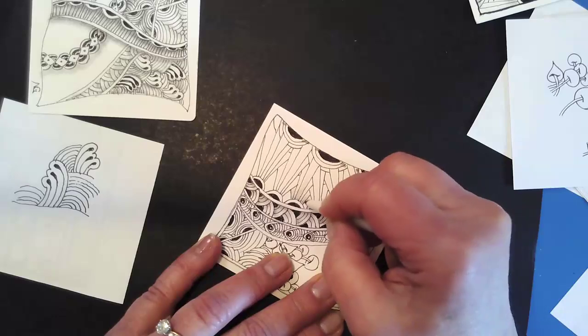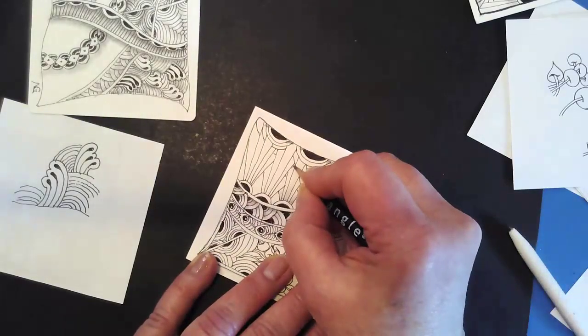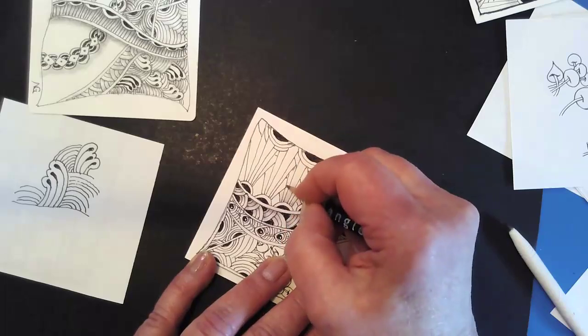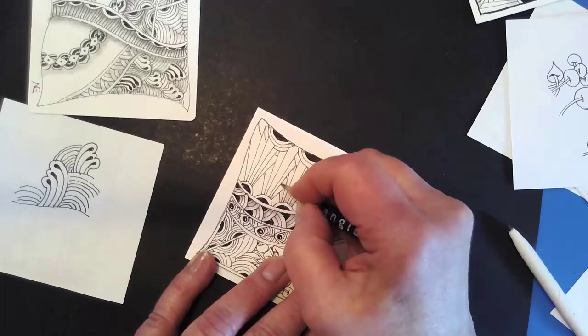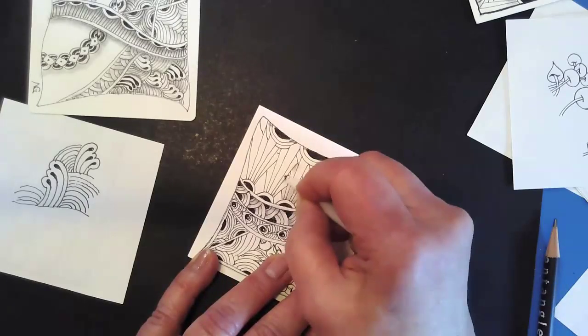Just pull them up. And just like in Shattuck, you can put a little bit where there's overlap.